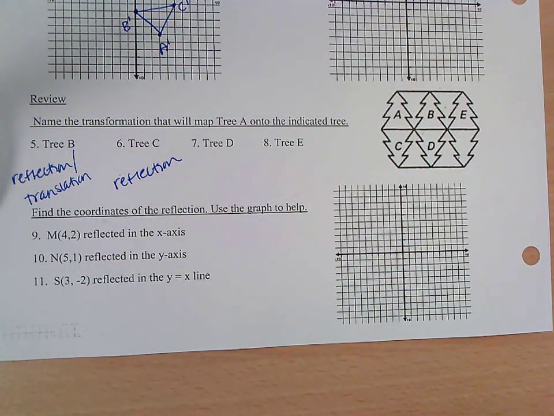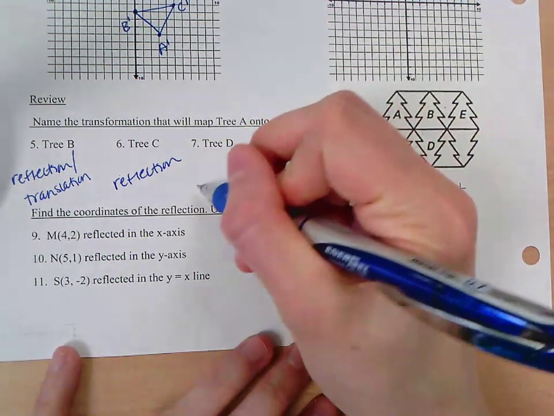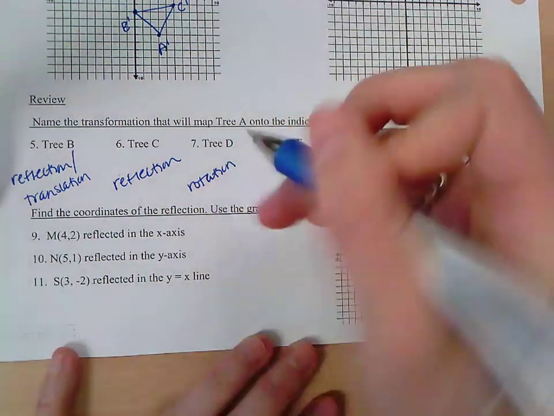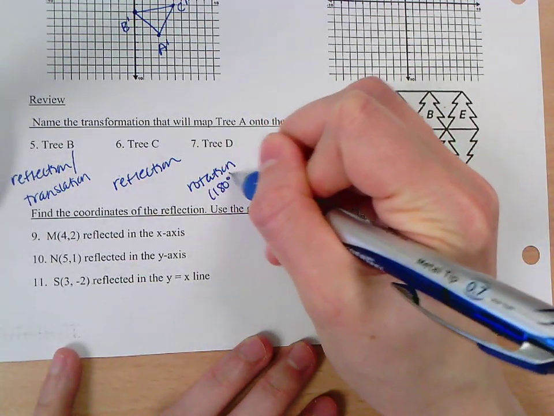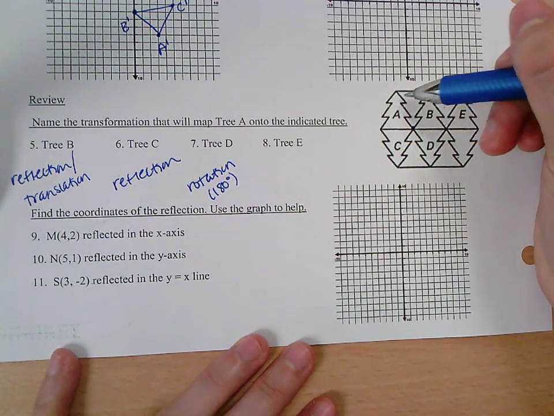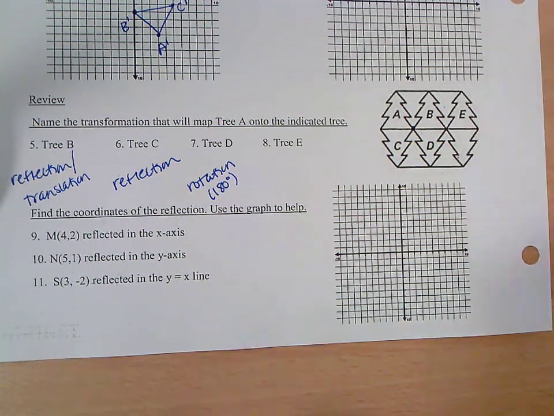Tree D maps tree A onto tree D. Rotation. What would the angle of rotation be? That would be a rotation. Not that you'd have to say that, but this would be your point of rotation right here. And that would be a rotation halfway around a circle, rotation of 180. And then what about tree A to tree E?